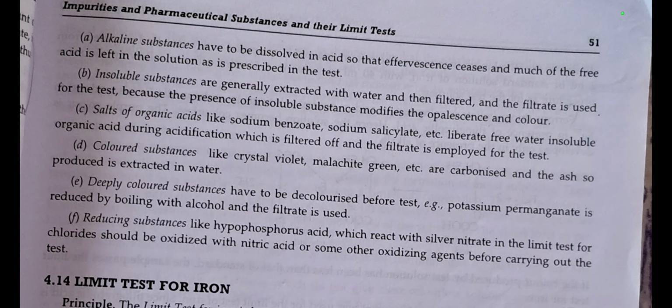For a reducing substance like hypophosphorous acid, we add nitric acid in order to prevent precipitation of other acid radicals. Later we can perform the limit test for chloride and sulphate. Thank you.